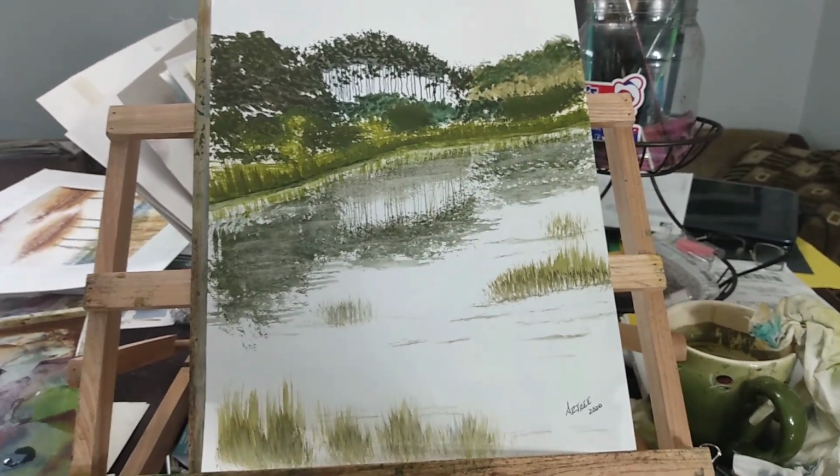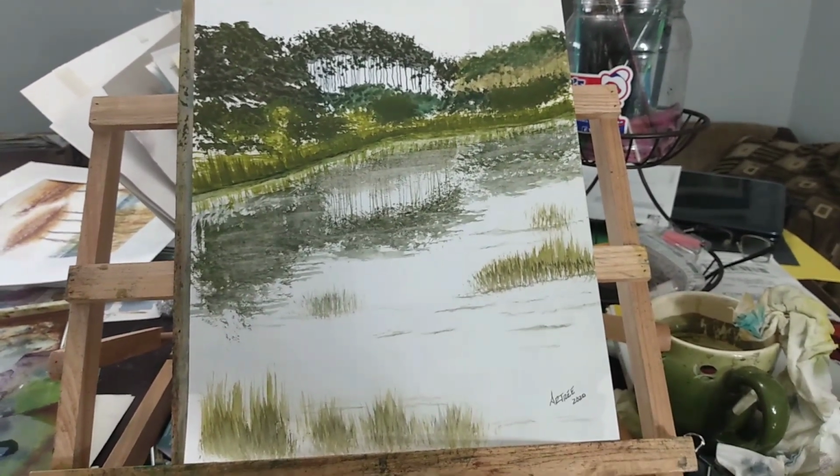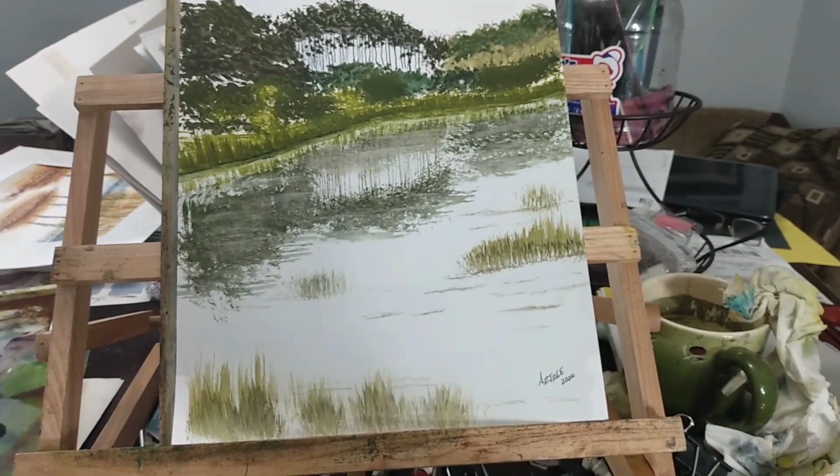This is the summary. Call it Silhouettes on a Pond.